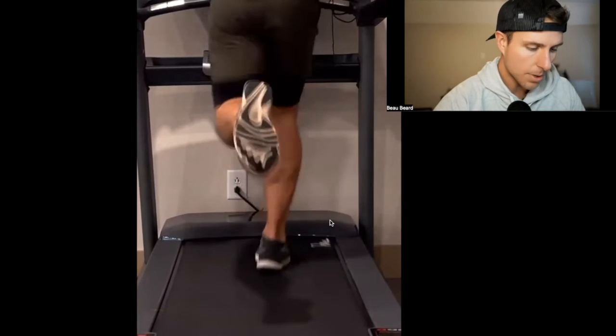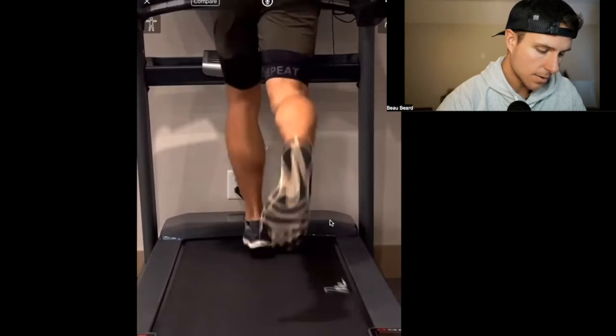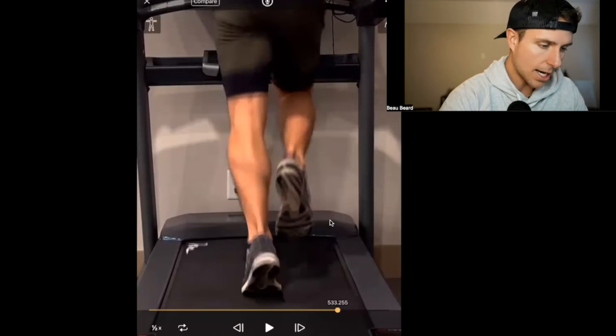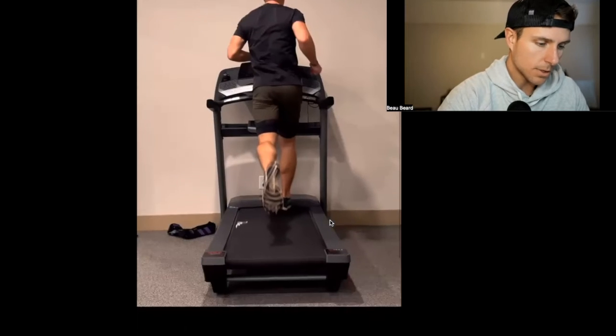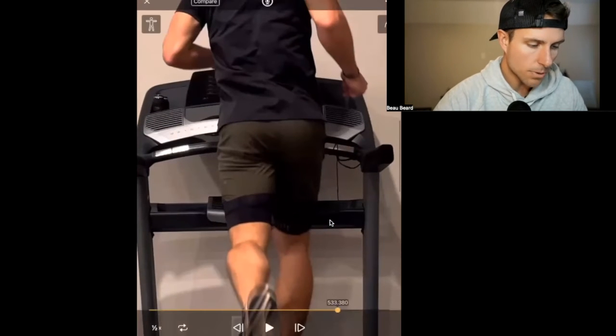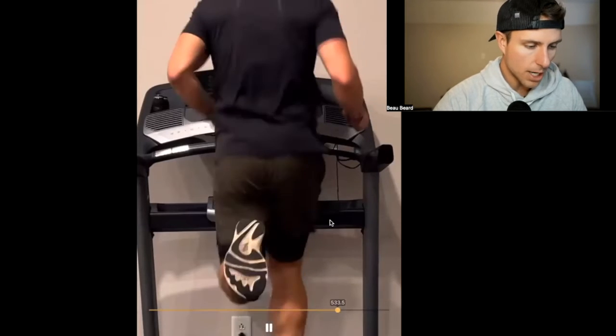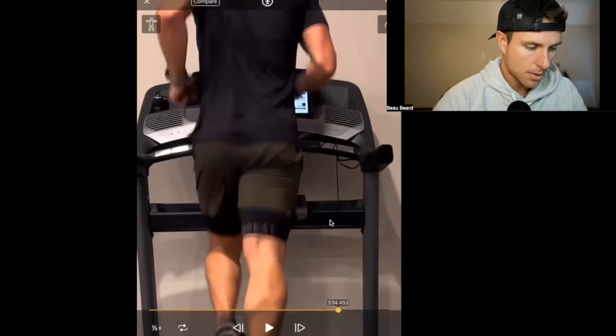If we go up a little bit here and look at if this thing would let me move. Here's one of the big misconceptions. So we talk about hip drop. Well, first of all, do I have hip drop?